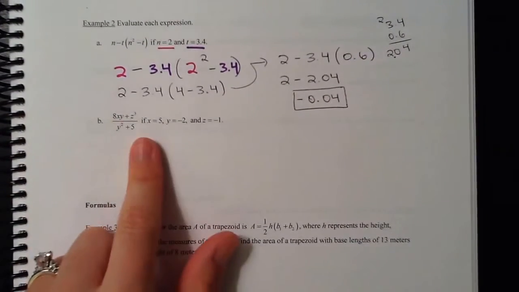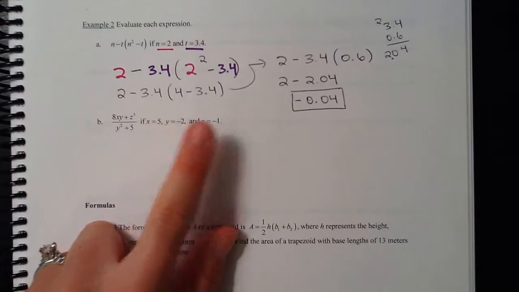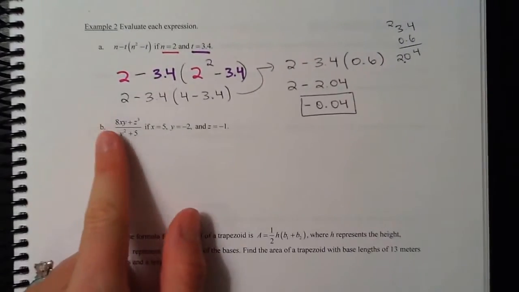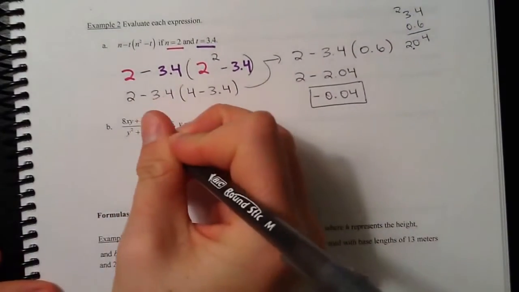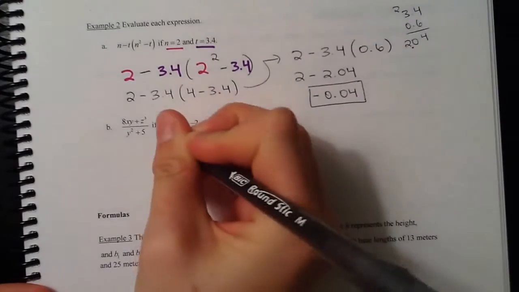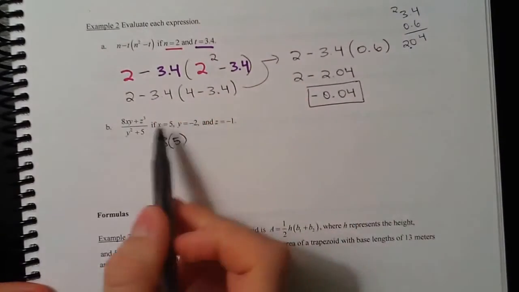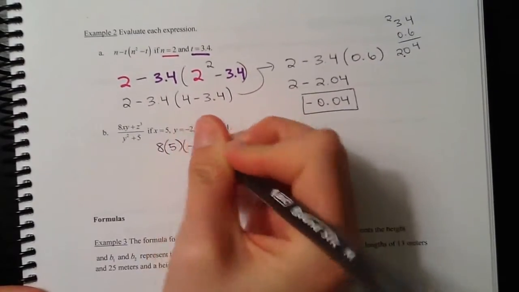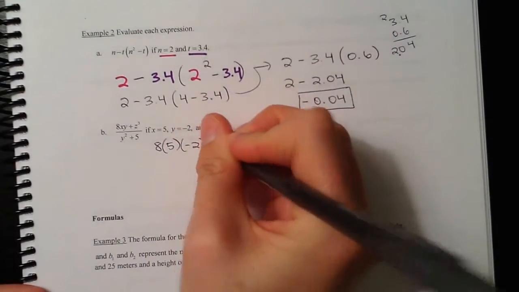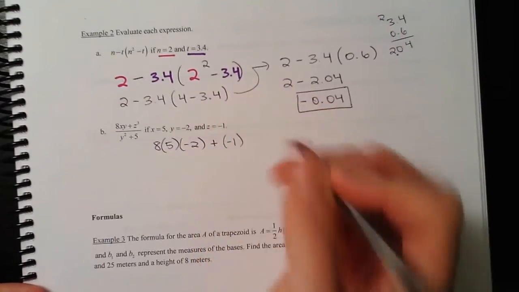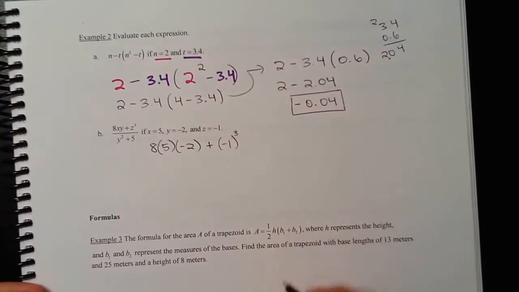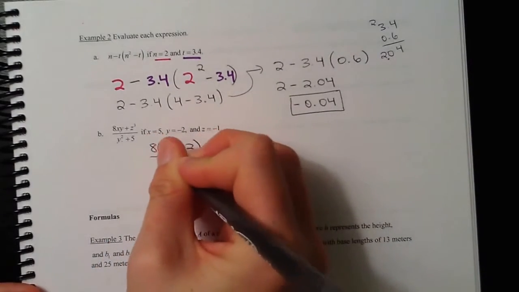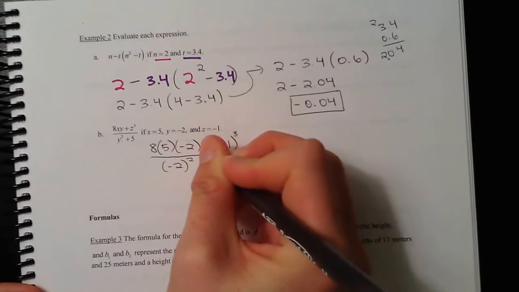Okay, and our last one right here, part B, we've got 3 different variables. I think I'm going to skip the color coding if you don't mind. We've got 8xy, so we start with 8, which is just there. X, we sub in a 5, x equals 5 right here. Y, we're going to sub in a negative 2, that's our second variable, plus z cubed, so sub in a negative 1 for z, and then we've got the cubed on the outside, all of that over y squared, so a negative 2 squared plus 5.